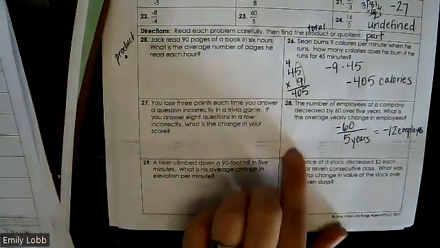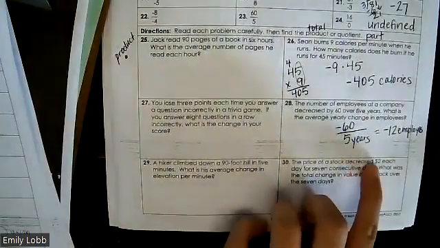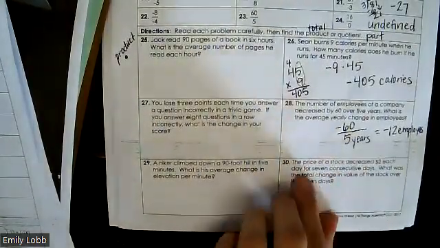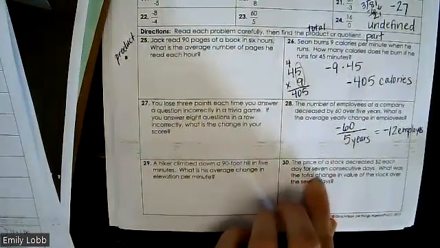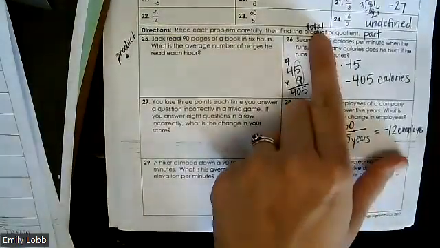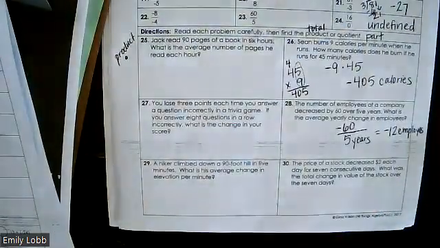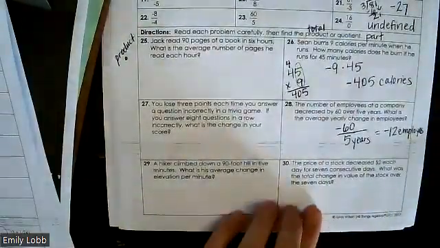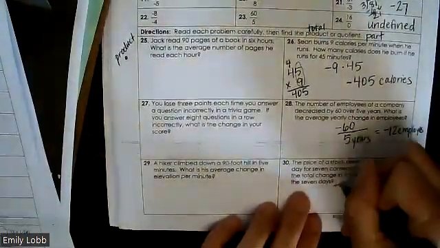All right, let's look at this. The price of a stock decreased $2 each day for 7 consecutive days. What was the, oh, here's our keyword, total change in value of the stock over the 7 days? So do we want the product or the quotient? We want the total, so we're multiplying, right? It's decreasing 2.